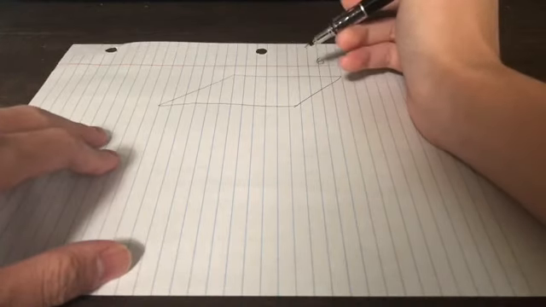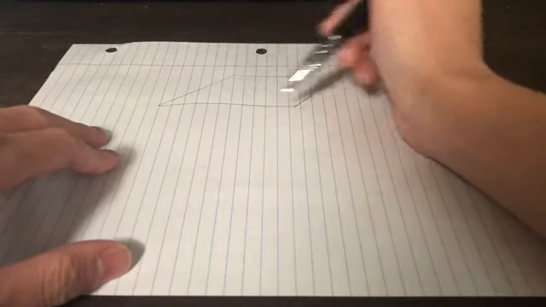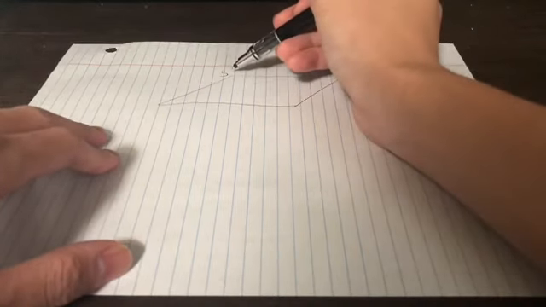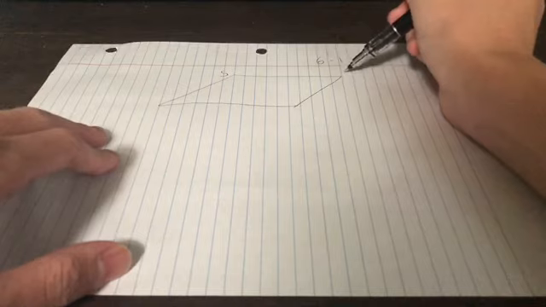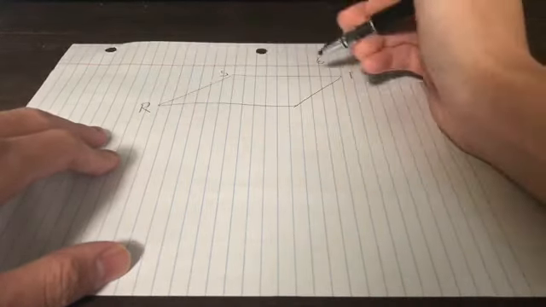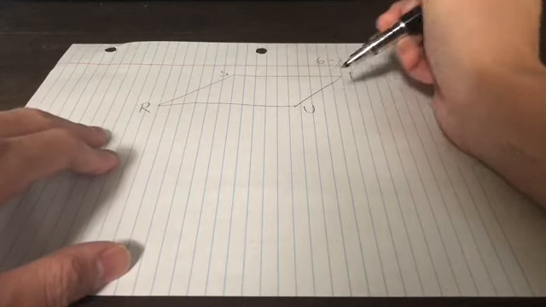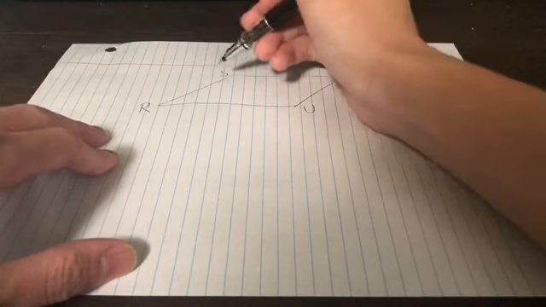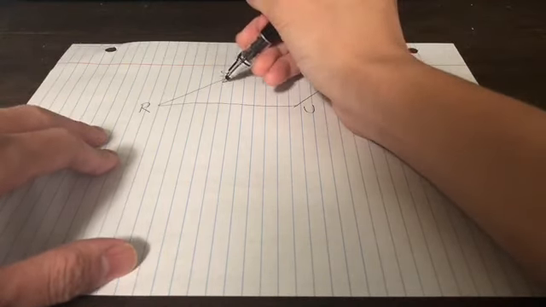So we can already tell that this is a parallelogram. It has 4 sides. We're going to be naming the points. This one is S, this will be T, this will be R, and this will be U. Now I'm going to be naming these points and giving them a number.